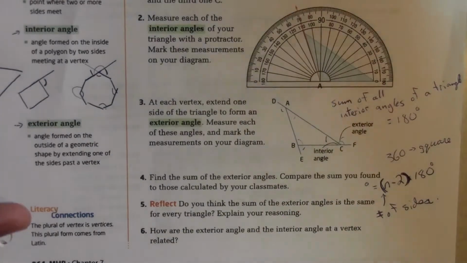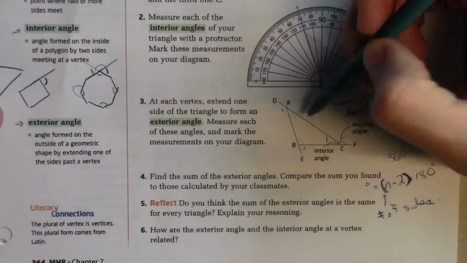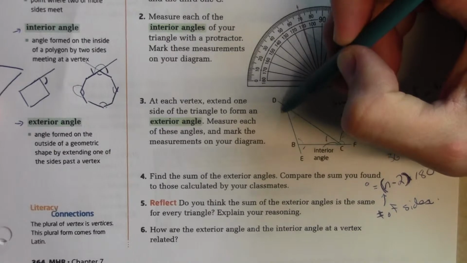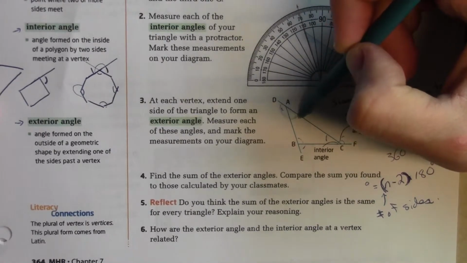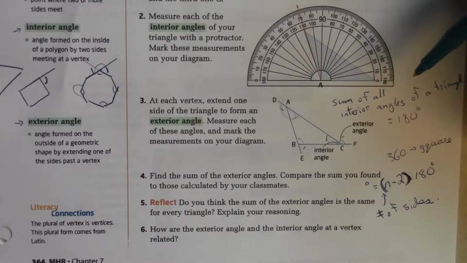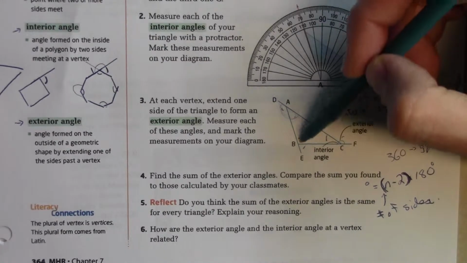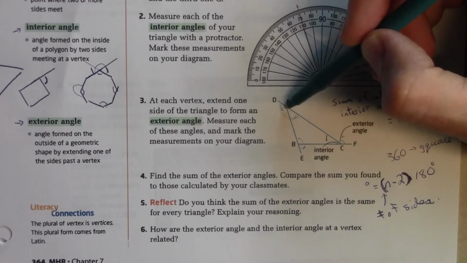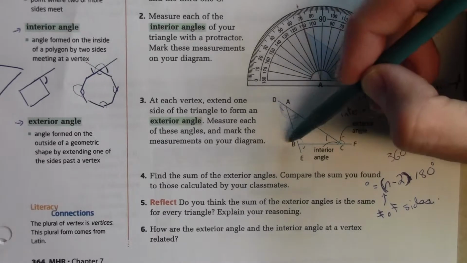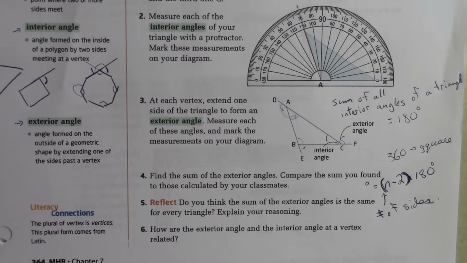So it should be the same as for interior angles, right? Because each line here is going to be 180. This is going to be 180 here. So if these three angles have to equal 180, and each one of these angles is 180 minus the interior angle, each of the exterior angles will also add up to 180. Okay? We did this wrong.